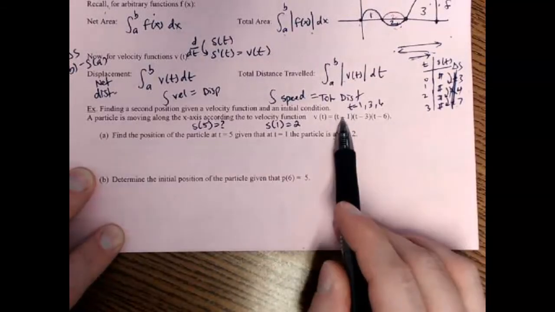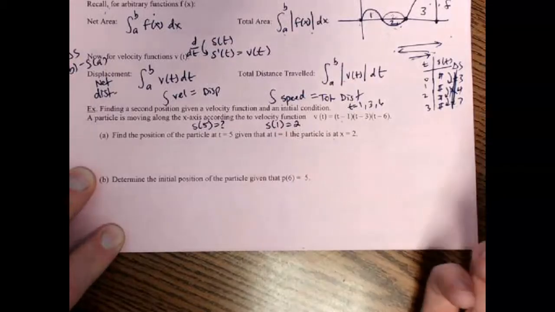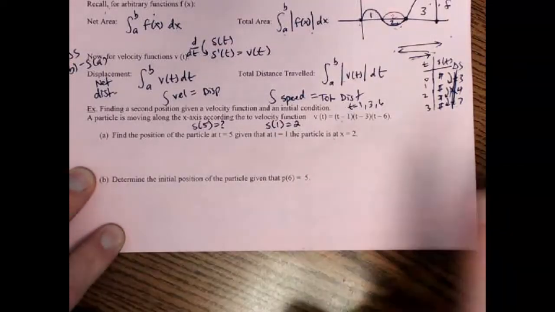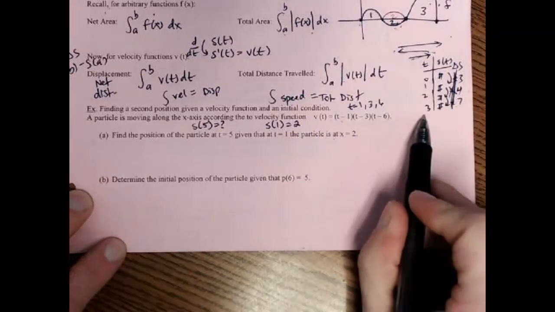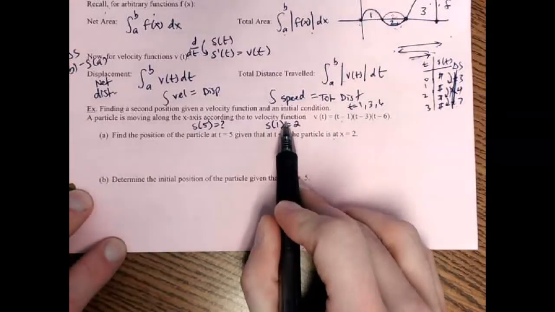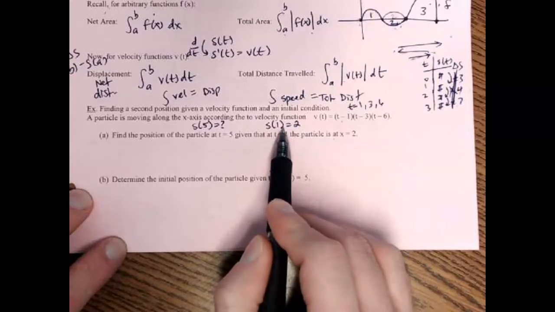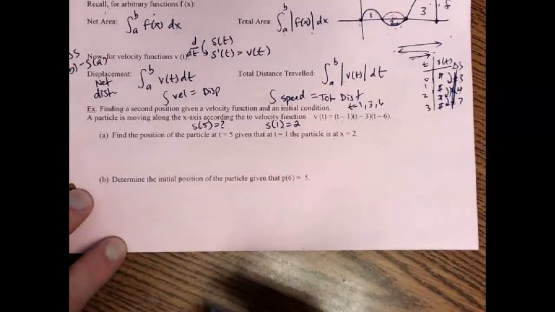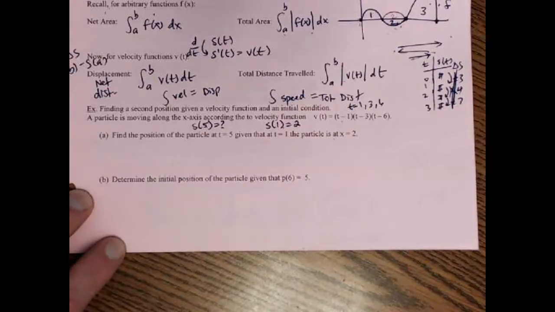I could then integrate the polynomial indefinitely, use this condition to solve for c, and then once I had that function complete, then I could plug in 5 no problem, right? That would be our method 1 for doing this. But we're not going to do it that way.